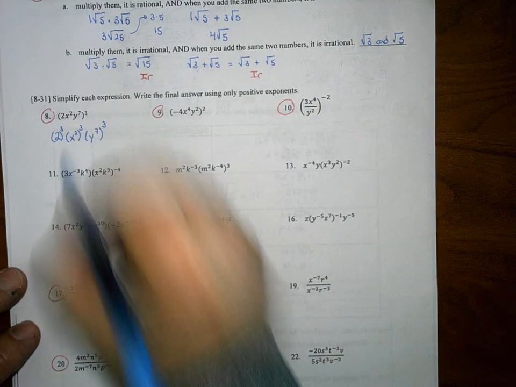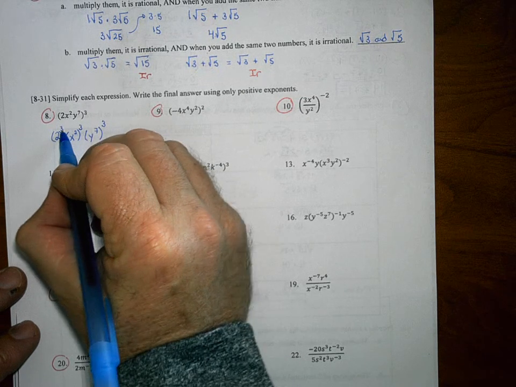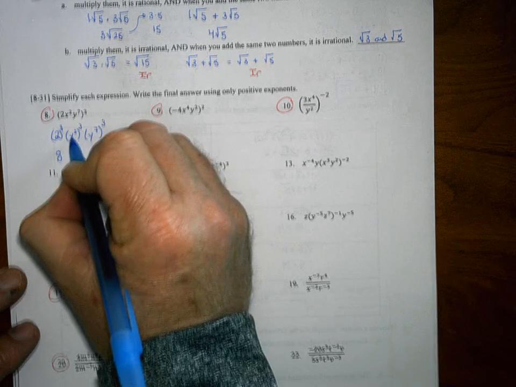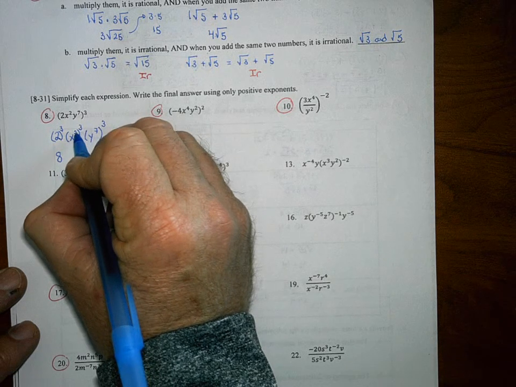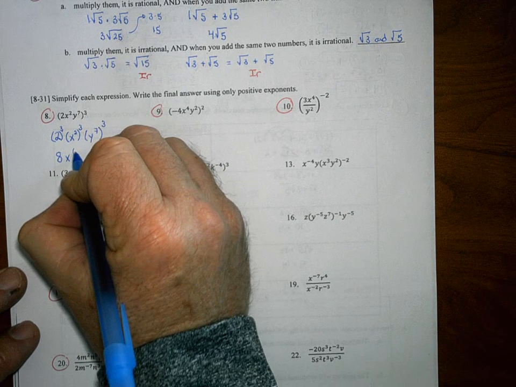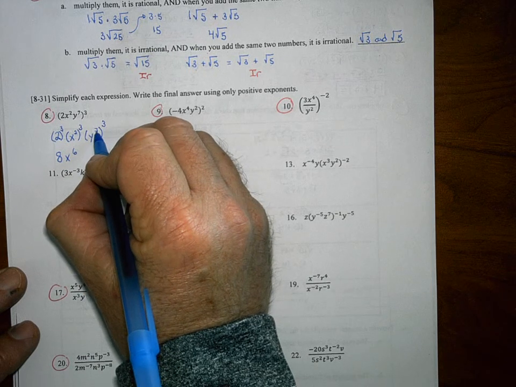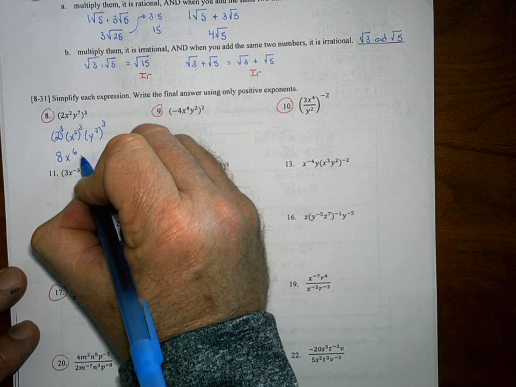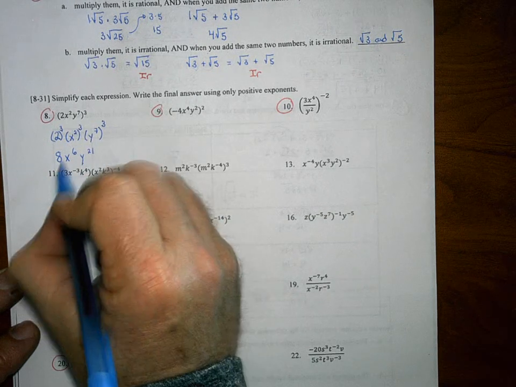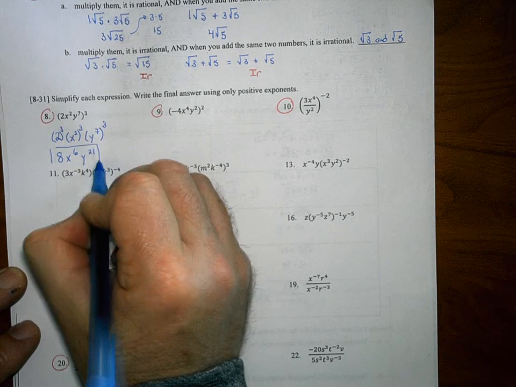Okay, 2 to the 3rd power, simplifying this out, 2 times 2 times 2, that's 8. X to the 2nd to the 3rd, you multiply those exponents together, so we would get x to the 6th. Y to the 7th, then to the 3rd power, you multiply the 7 and the 3 together, so that would give me 21. That's what number 8 simplifies to.